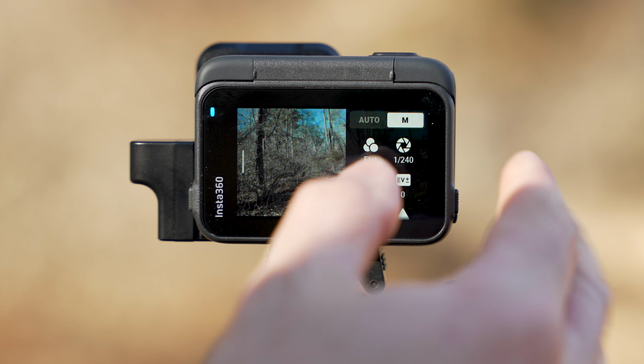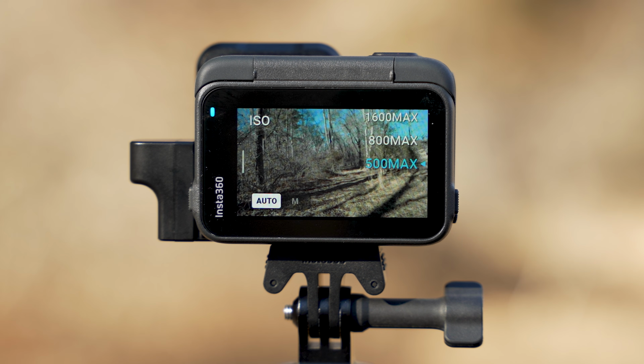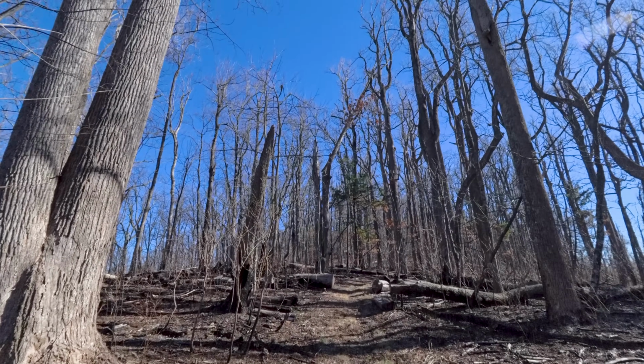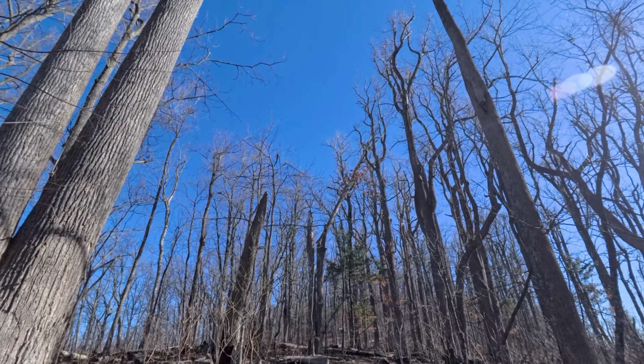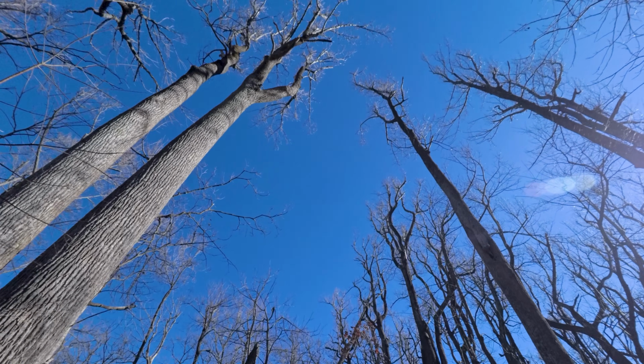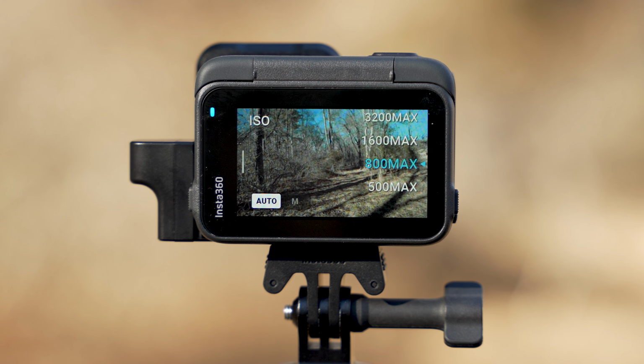So the next setting we can do here is we can adjust the ISO. Now with the ISO, what that will do automatically is if you enter brighter light, it's going to lower your ISO all the way down to 100 if needed. But if you enter lower light, it's going to automatically boost your ISO up to whatever you set for the max value. With the max value, I recommend setting it to 800 max, but I don't recommend going higher than 800 because there will be quite a bit of noise in your footage.